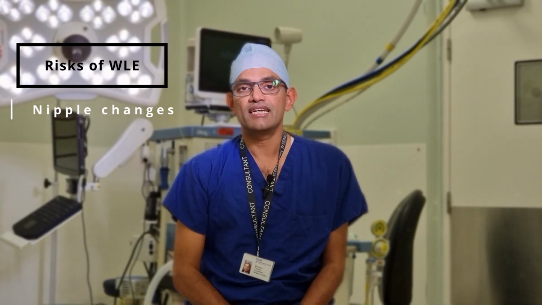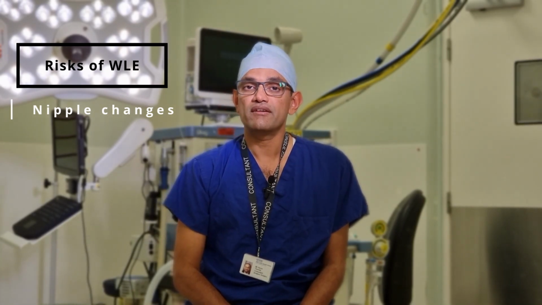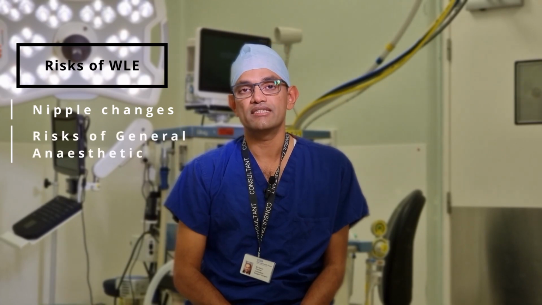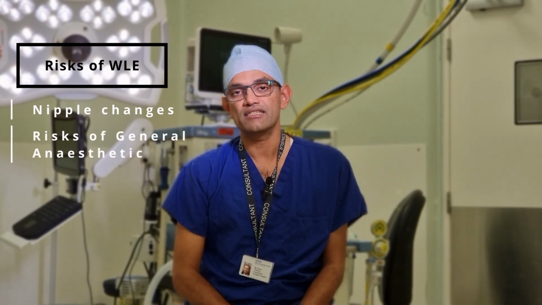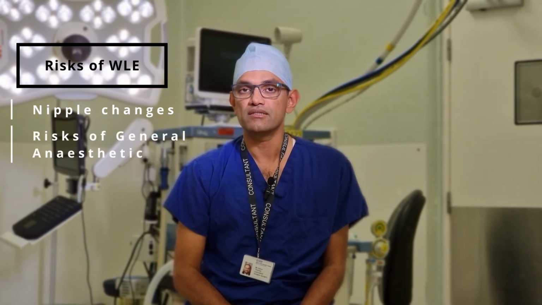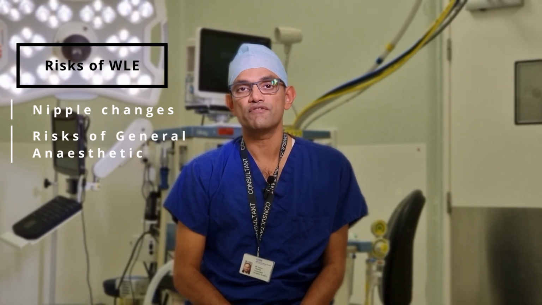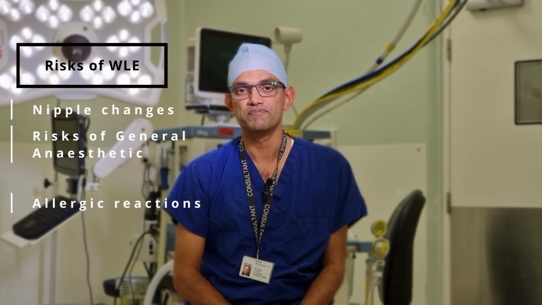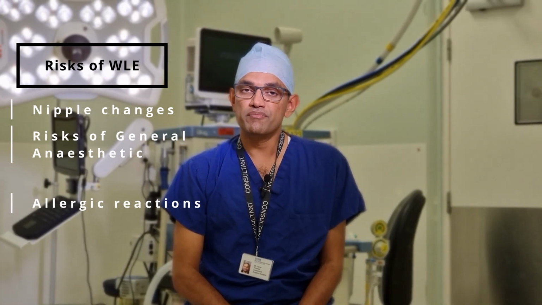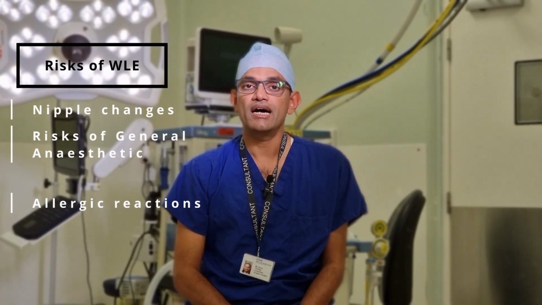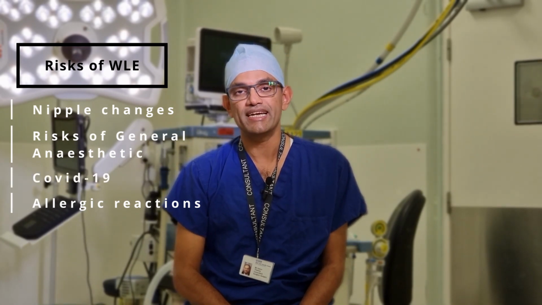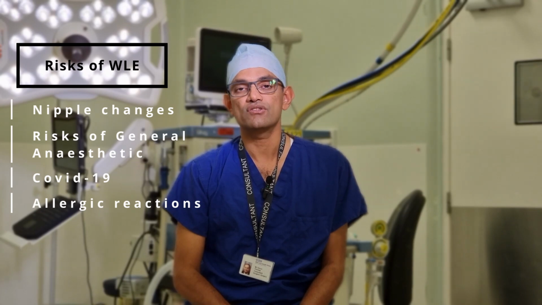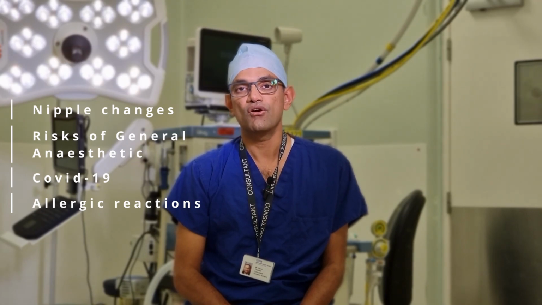Every operation under general anesthetic puts you at a higher risk of general anesthetic complications, including chest infection, and clots in the legs and lungs. There is also the risk of catching COVID infection during your interaction with many people during this episode. Apart from this, some patients are allergic to dressings or medications, which can cause some effects during or after surgery.